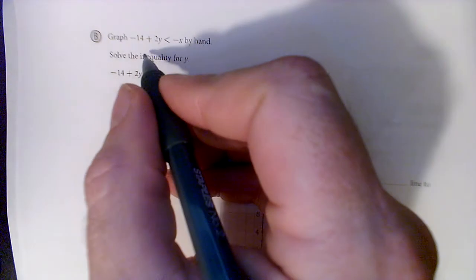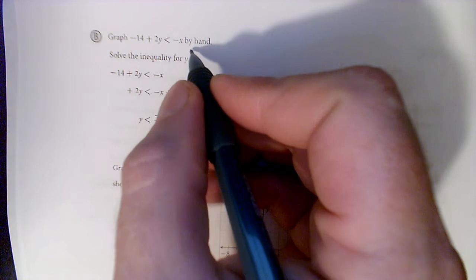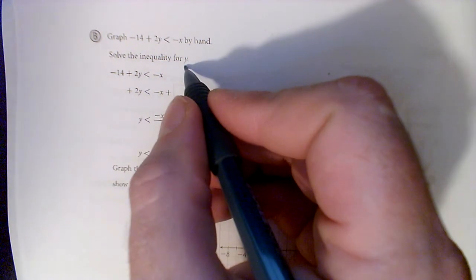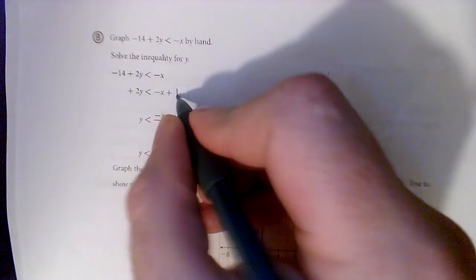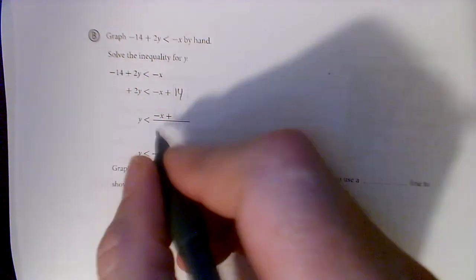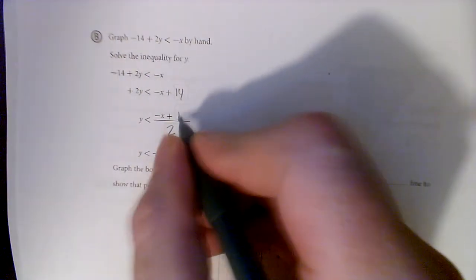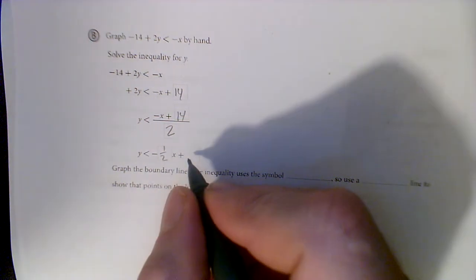So they give us an equation. That's 14 plus 2y is less than or equal to negative x. We're going to solve for y. Right, we would do that by adding 14 to this side, right? And then dividing by 2, right? Which gives me negative 1/2 x plus 7.